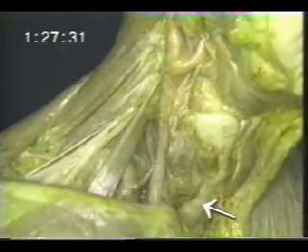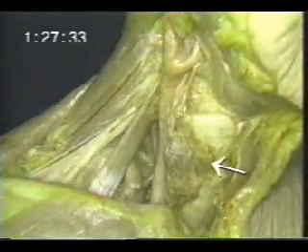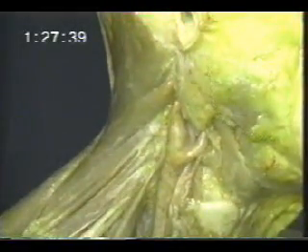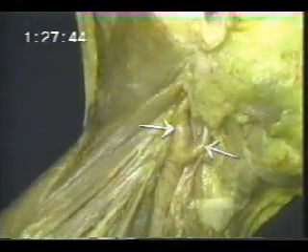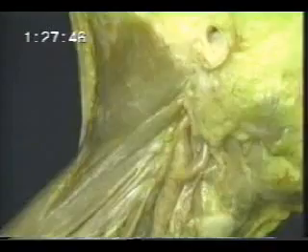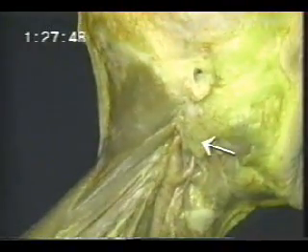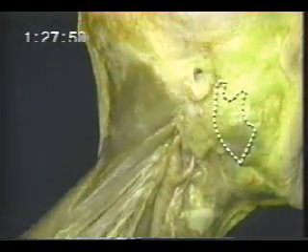The common carotid artery runs upward, lateral to the thyroid gland, the trachea, and the larynx. A little below the level of the angle of the mandible, which is here, the common carotid divides into the external and internal carotid arteries. To see these more clearly, we'll take the parotid gland and the ramus of the mandible out of the picture.